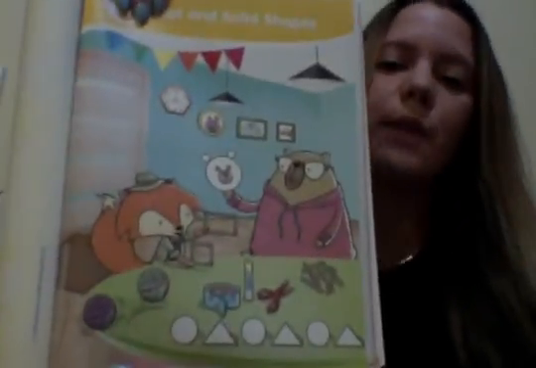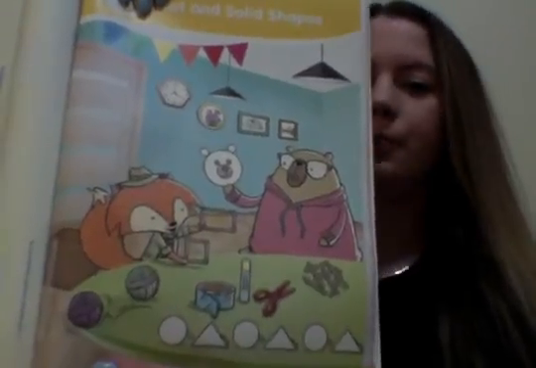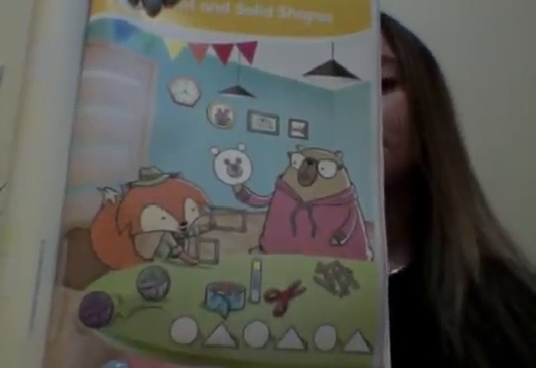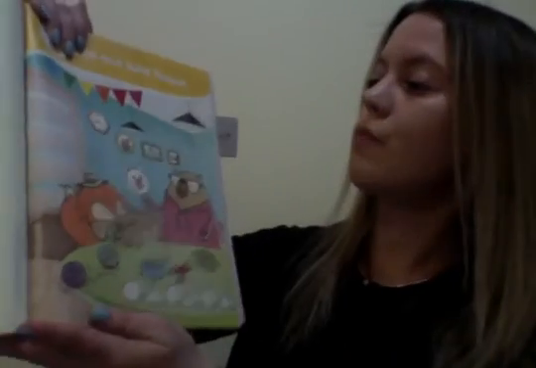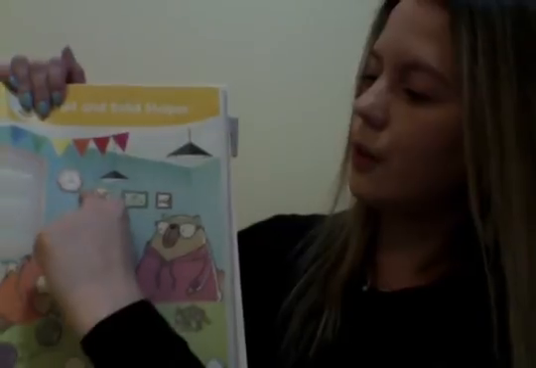What other shape do you see on this page? I want you to look very carefully. I see this shape. What shape is this clock made out of? Good, it's a hexagon. We have 1, 2, 3, 4, 5, 6. We have 6 sides, and on there we also have 6 corners. So we see that the clock is a hexagon.